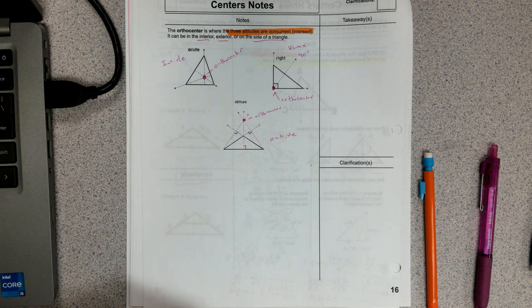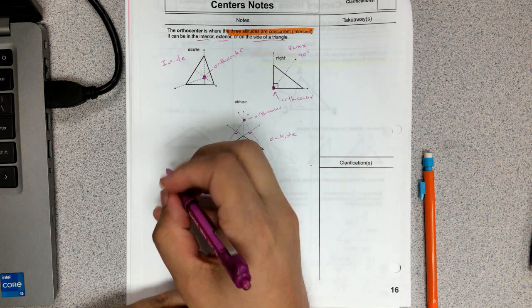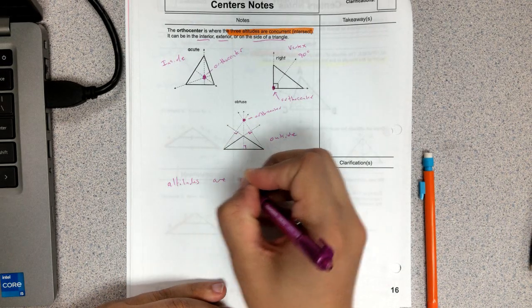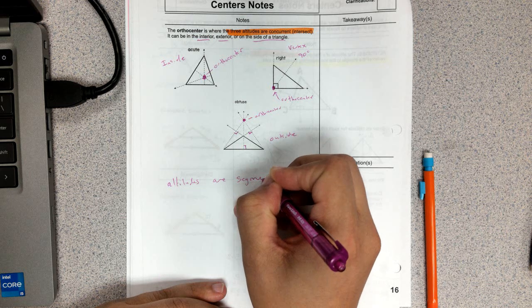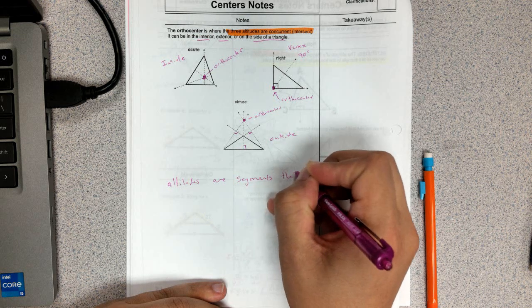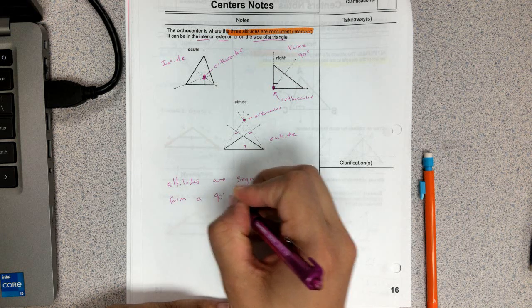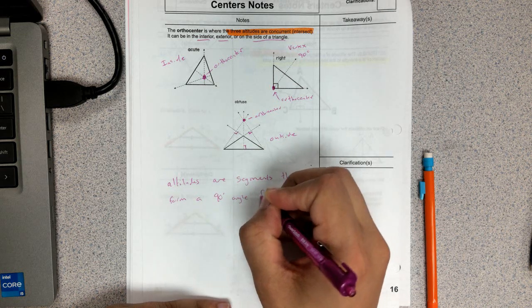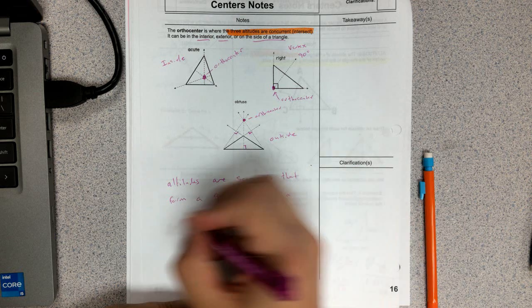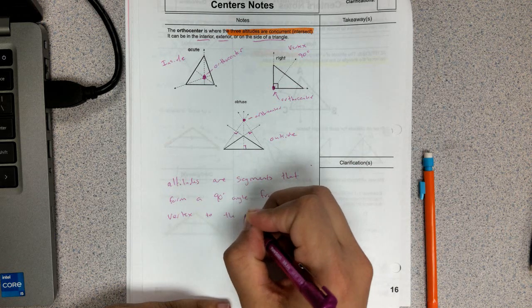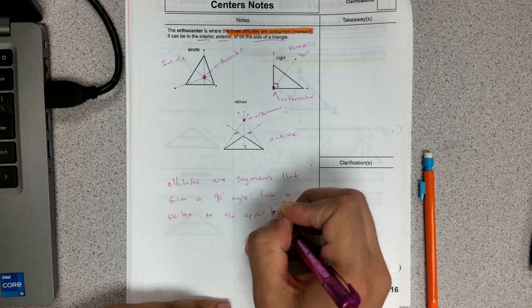Remember, the key thing for the orthocenter is that it's the altitudes that intersect. And altitudes are segments that form a 90-degree angle from a vertex to the opposite side.